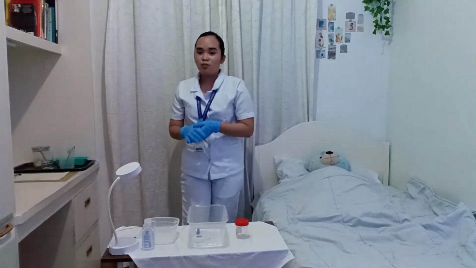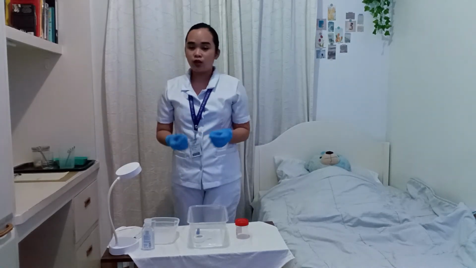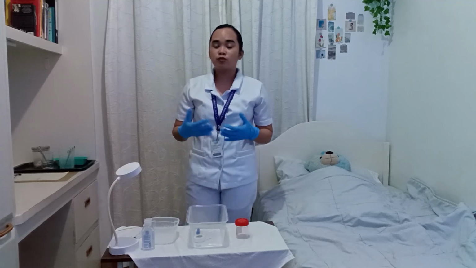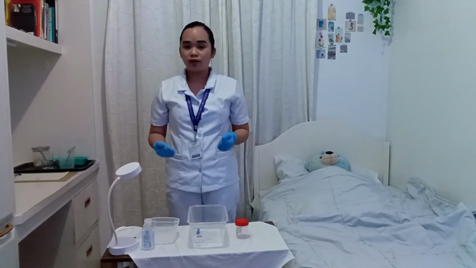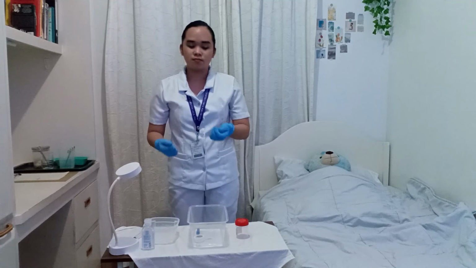Okay. So, now I'm going to perform the aftercare of the equipment and I'm going to perform thorough hand washing to deter the spread of pathogenic microorganisms.